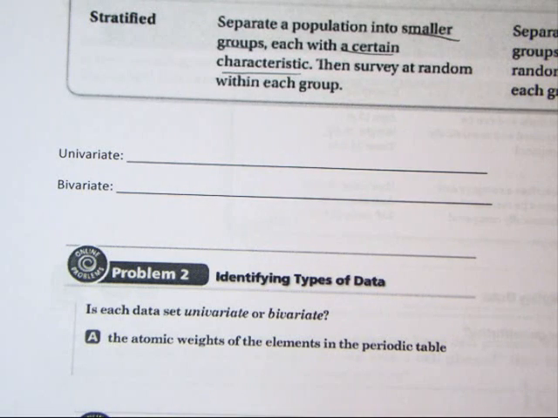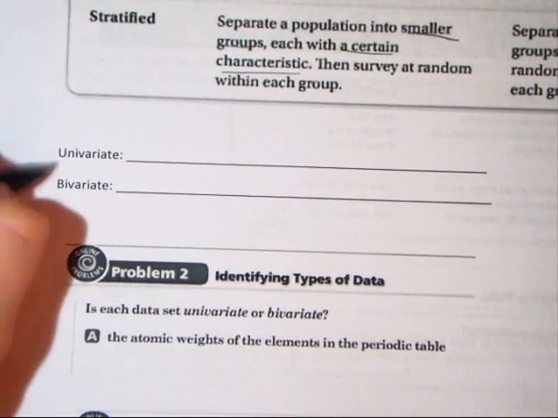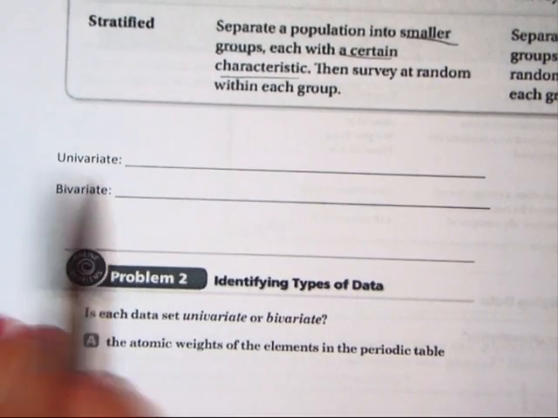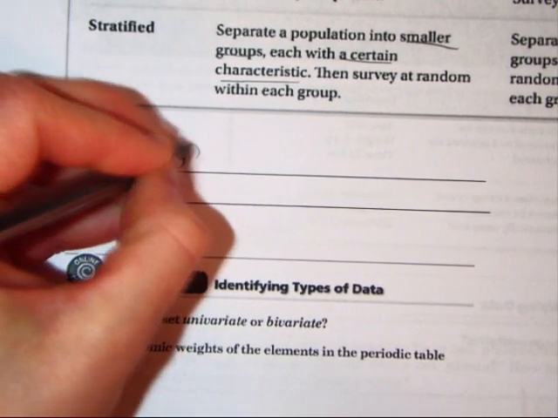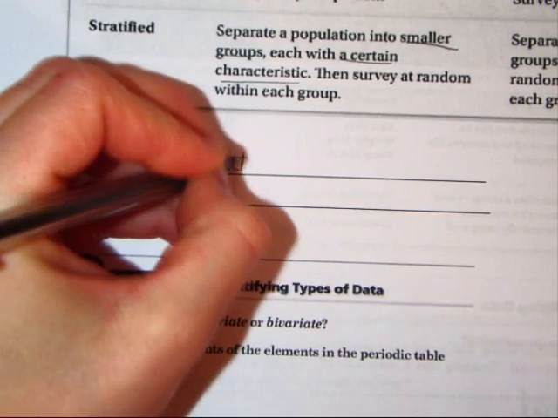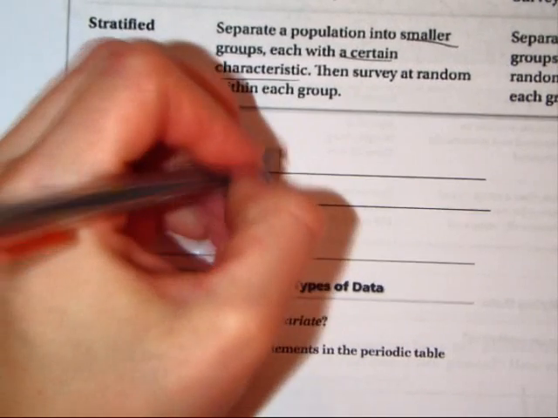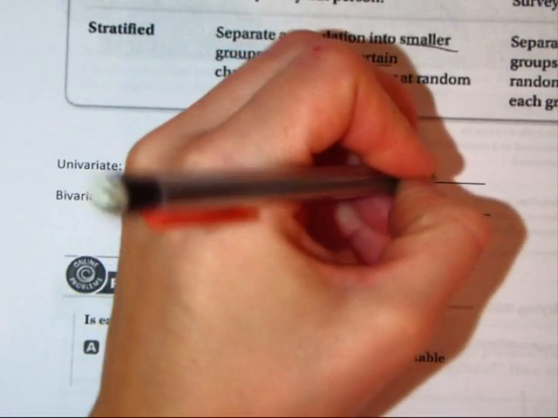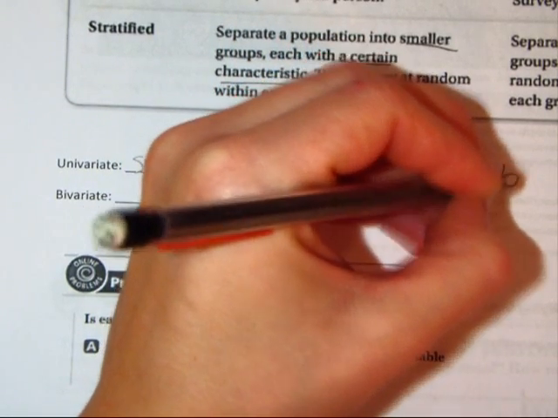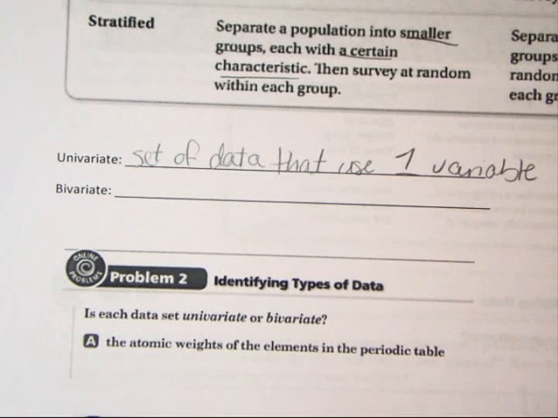The next idea we're going to talk about are the types of sets of data. Okay, so these two are the types of sets of data. You can have a univariate, which is a set of data that uses one variable. So, you can use that word to your advantage. Uni, like a unicycle, is one variable.